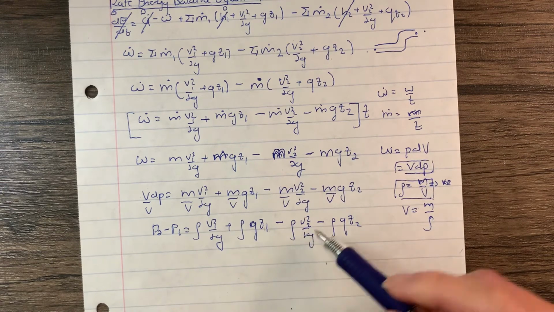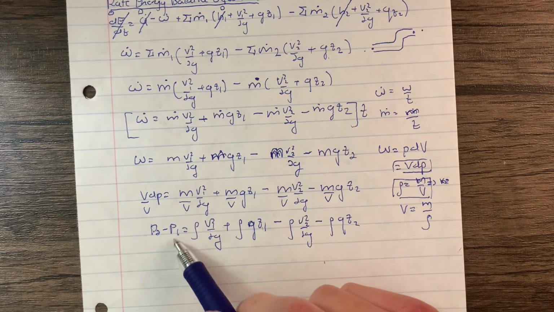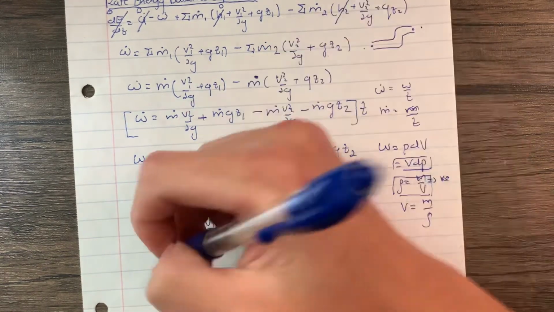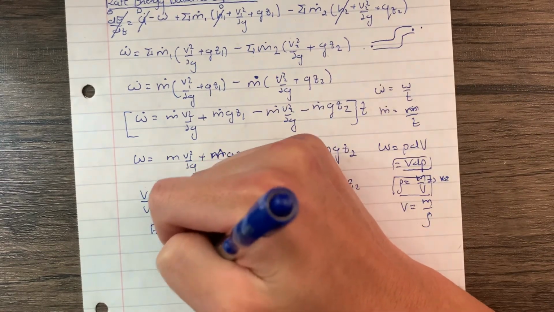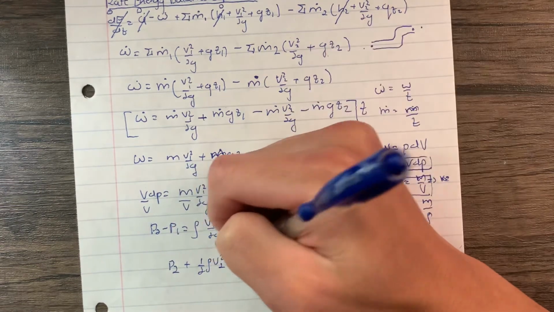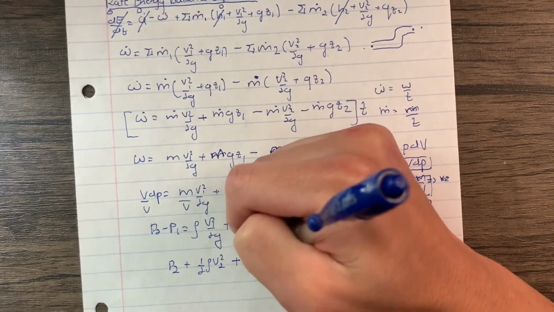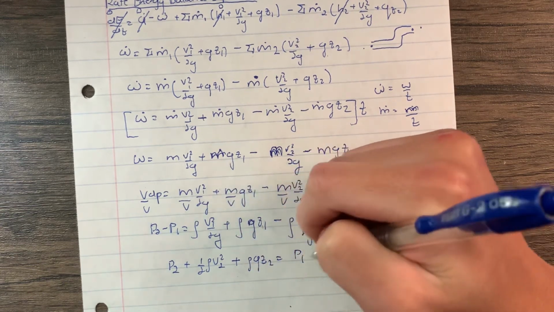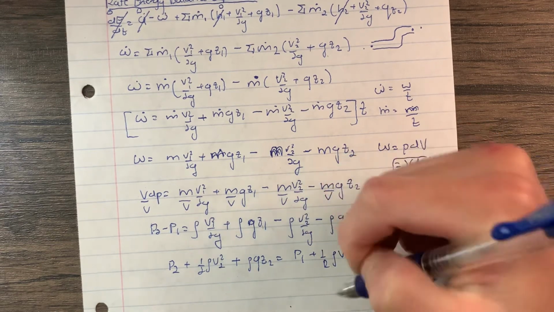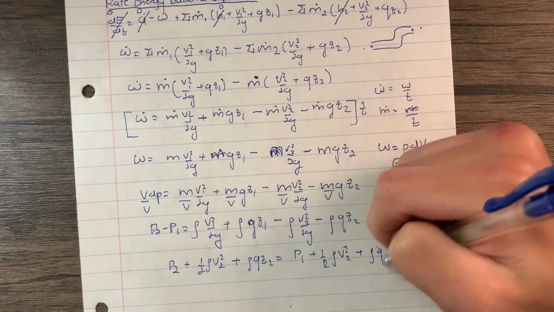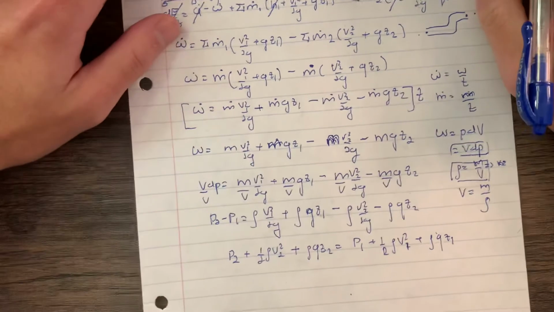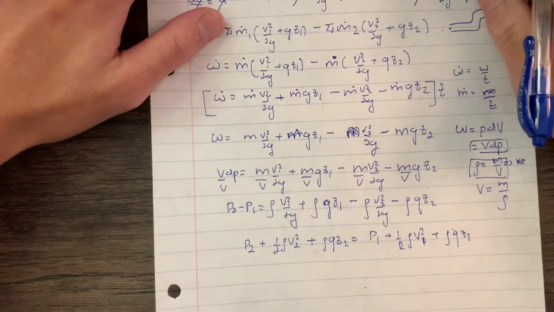And you just move the outlet terms over here and the inlet terms over here. So after we rearrange, we have P2 plus 1/2 rho v squared 2 plus rho gz2 equal to P1 plus 1/2 rho v squared 1 plus rho gz1. So this is the Bernoulli equation that we're familiar with.